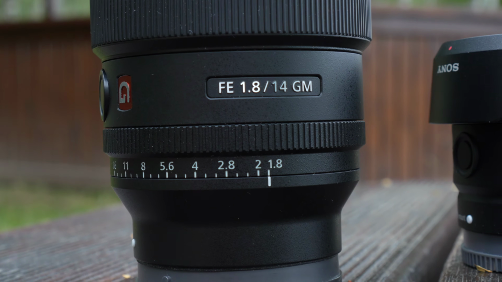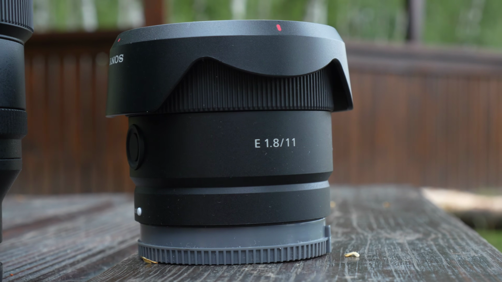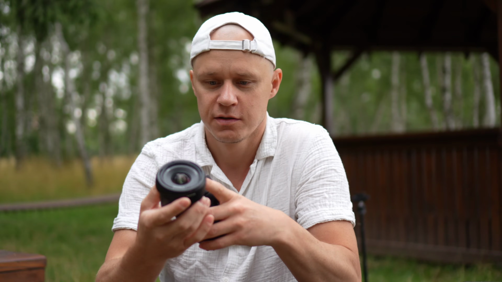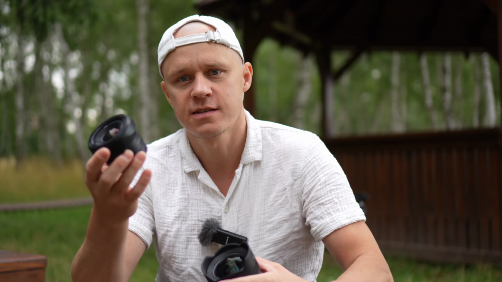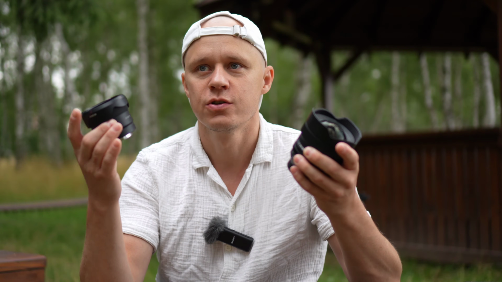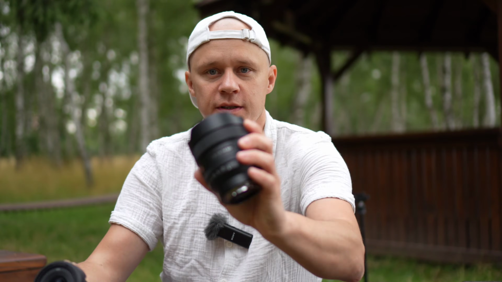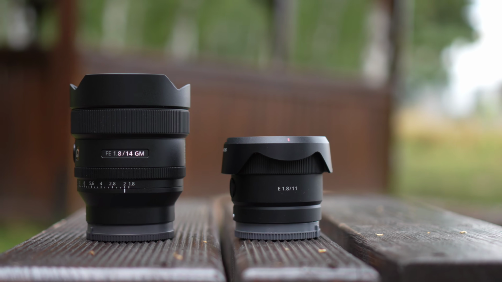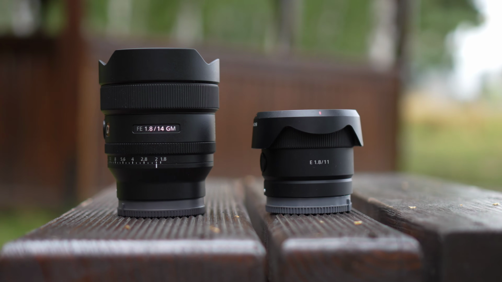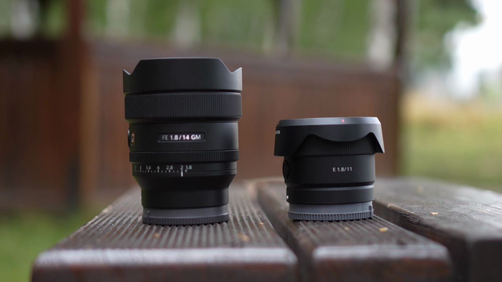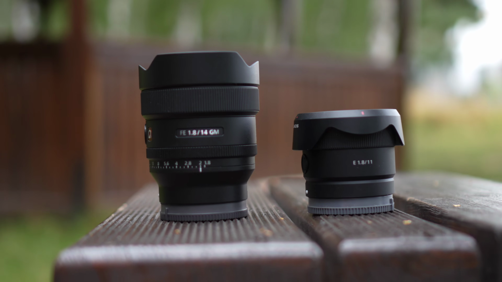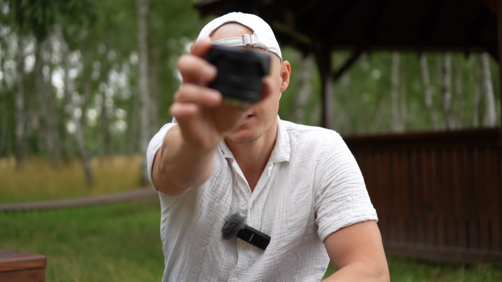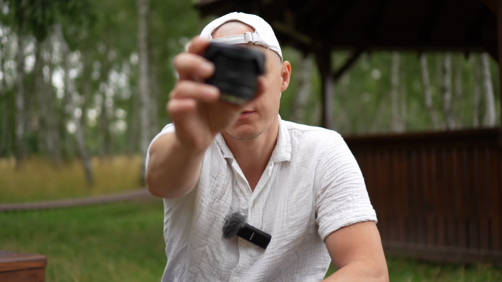We will try this, and see if we also get a better image, because it's a G Master and this is not even a G lens, so we should get a much better image on the 14mm f1.8, which is this lens. The Sony 11mm f1.8 is not so premium, so we will see if it even competes with the 14mm f1.8.